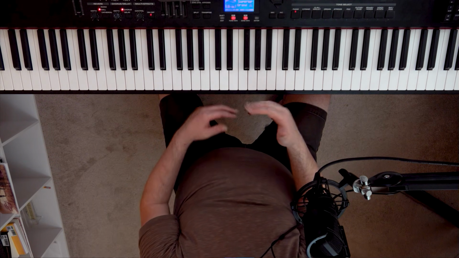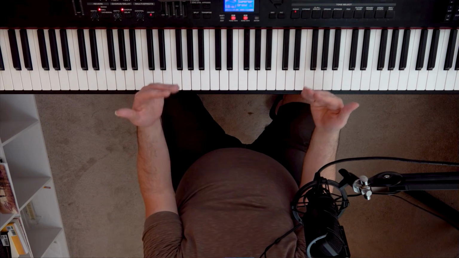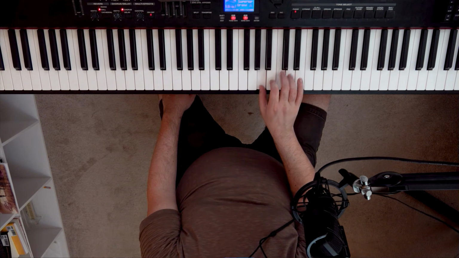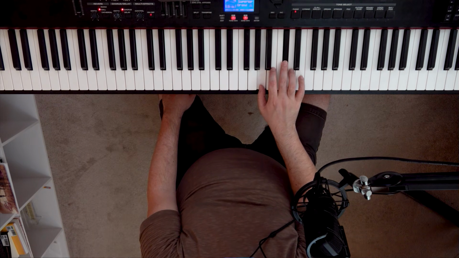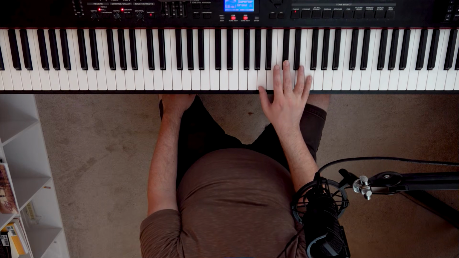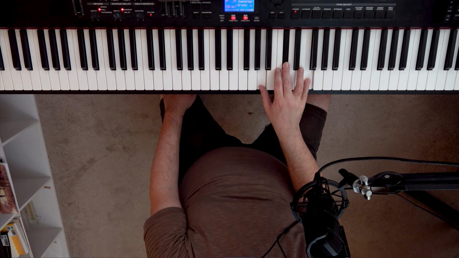An augmented chord means to make larger, right? To augment. So you're going to play a note. You're actually going to go up 4. 2, 3, 4. And then you're going to go up 4 again. 1, 2, 3, 4. And that is how you play an augmented chord on each note.